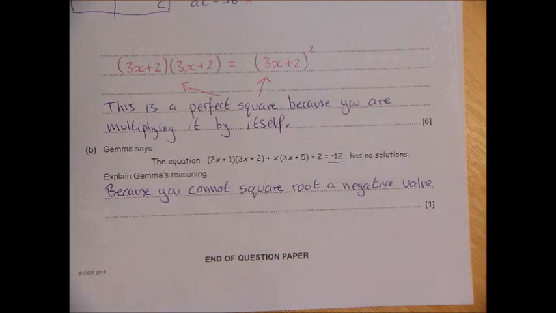Right, that is the end of the exam paper. I hope it makes sense. If I haven't made sense on any questions, I do apologise. Please go and ask your teacher and say I didn't explain it very well, and they will help.